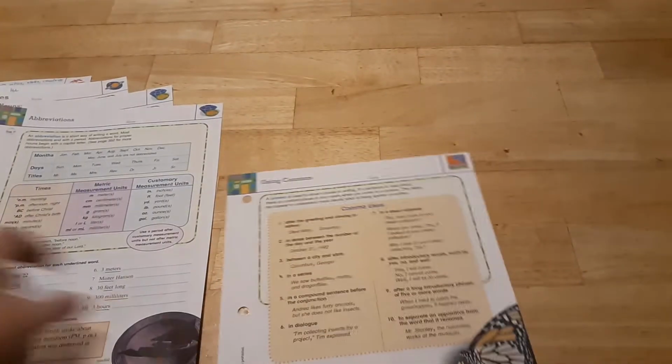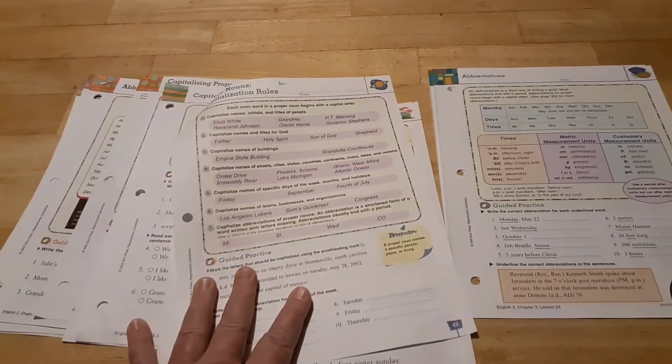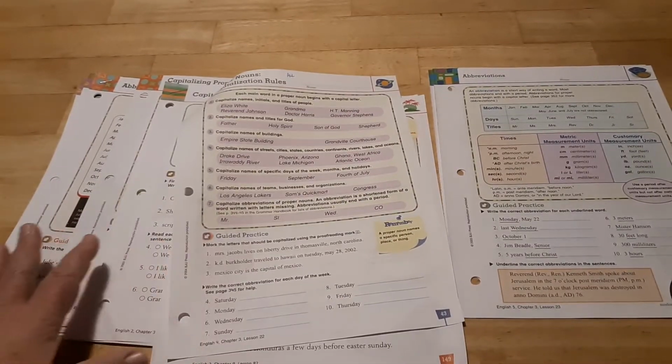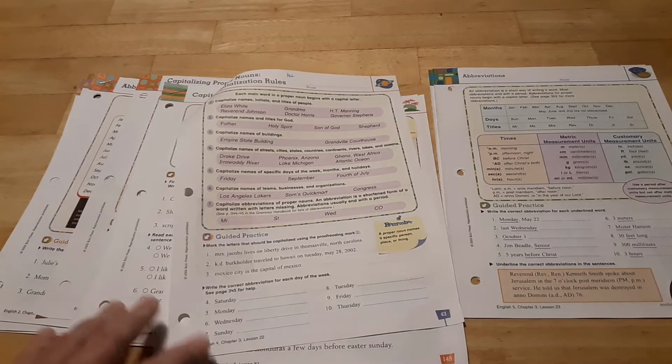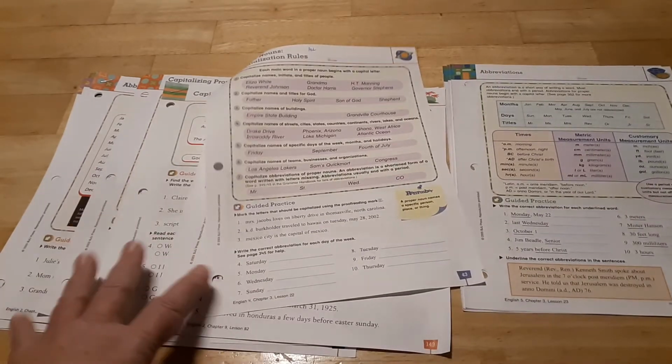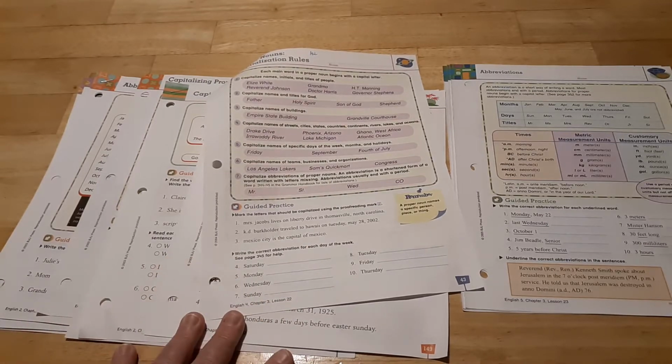I just left this with these 2 pages because they all fit in the book in the same area. So that's another example of how the skill of capitalizing an abbreviation changes very, very slightly from year to year. And that's how you can utilize the same materials and get benefit no matter what grade level you have.